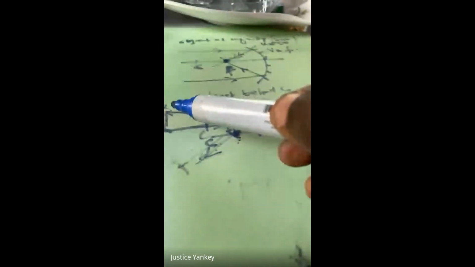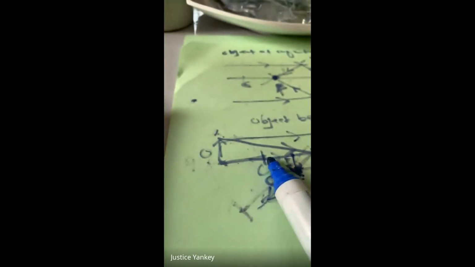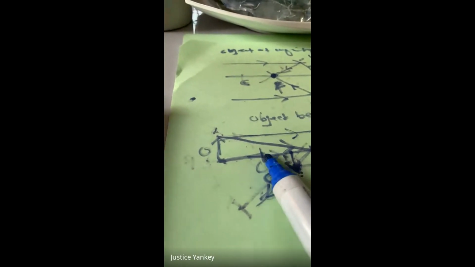Next, I'm going to bring the object closer to the center and place it on the center of curvature and see how we can construct the image. So I'm drawing another diagram here. Object at C. The object is placed at the center of curvature, and I'm drawing another diagram.